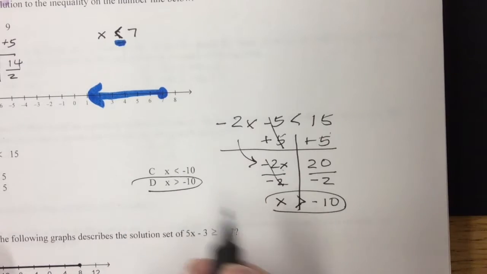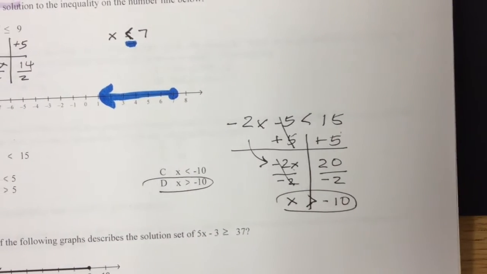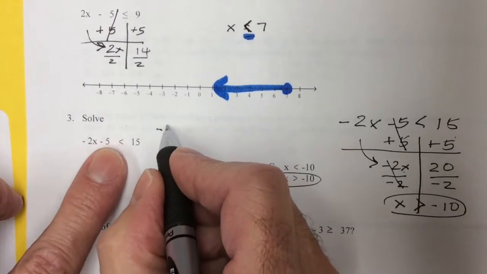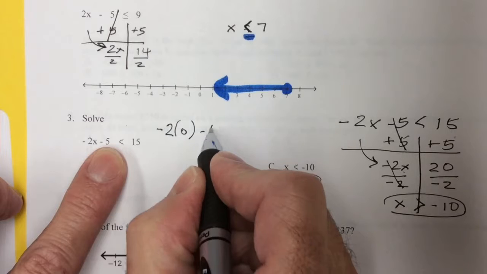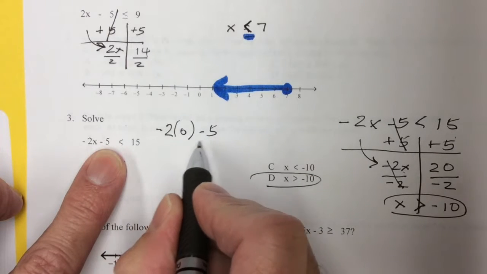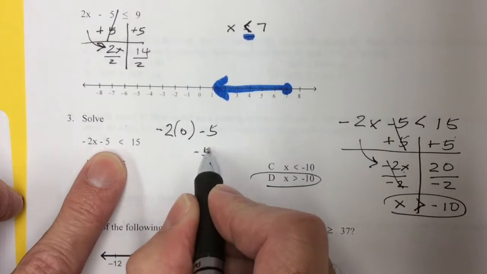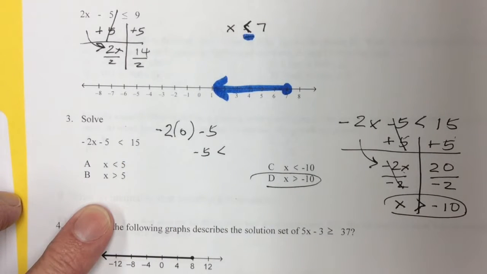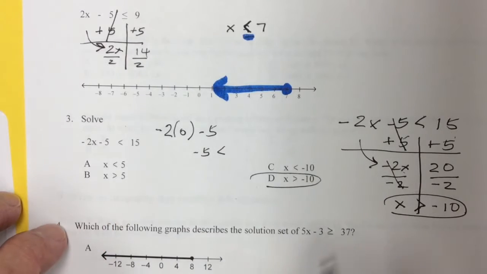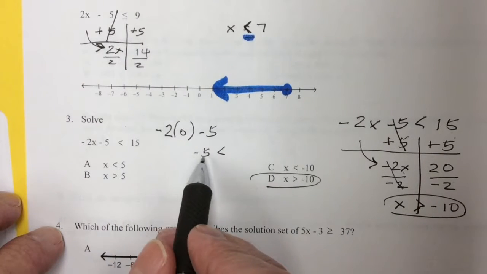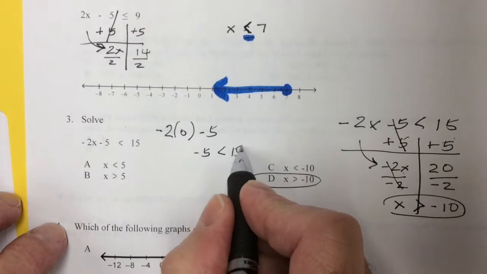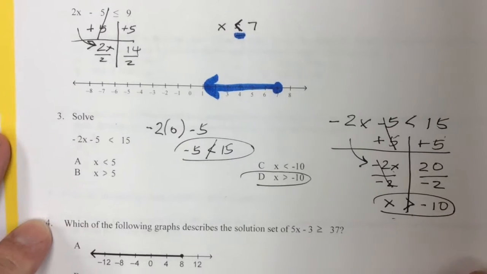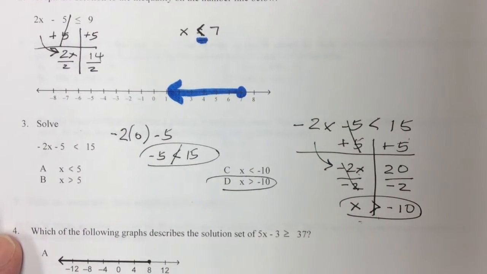I'm trying to do this quickly, so you have time to do the corrections. But I will show you if I try 0 in this problem. Negative 2 times 0 is 0. Minus 5 would be negative 5. Is negative 5 less than... yeah, I have the right answer. Is it less than 15? And the answer is no, that doesn't work. And so you know that the answer has to be greater than negative 10.